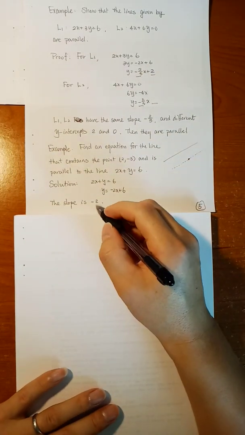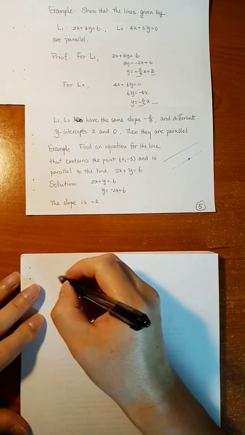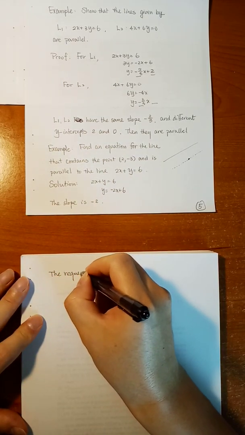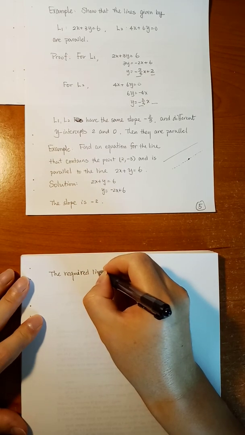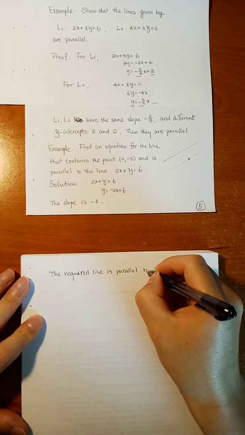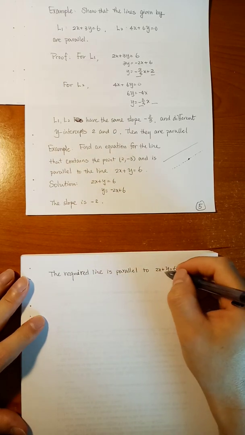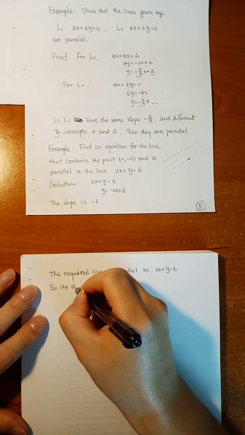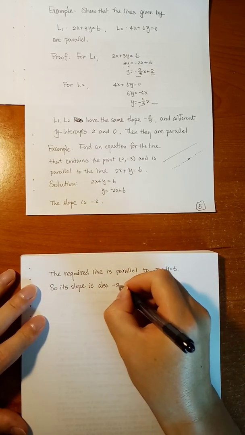With the slope, because the required line is parallel to 2x plus y equal to 6, its slope is also negative 2.